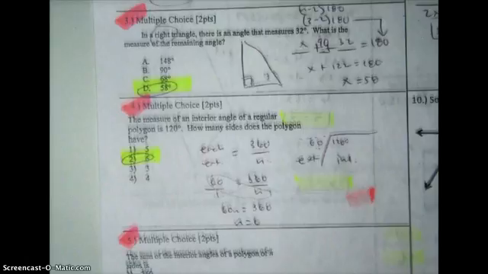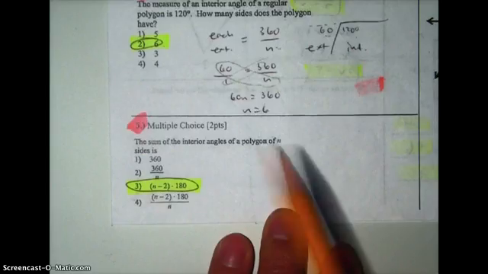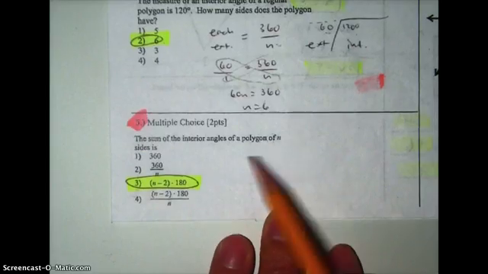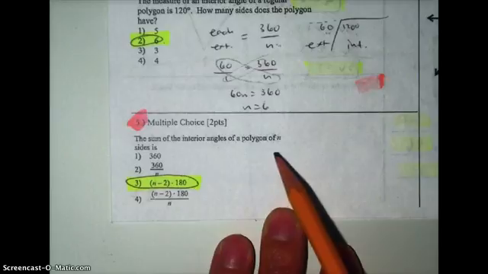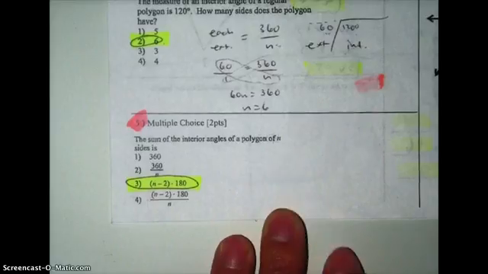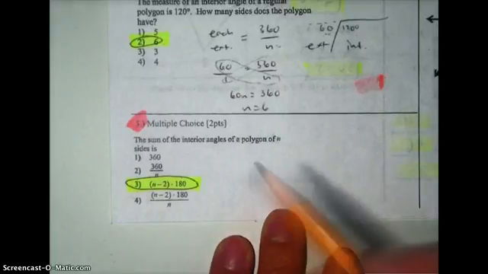Question number 5. What is the sum of the interior angles of a polygon with n sides? So in this question, you're going to have to use this formula. And this formula, n minus 2 times 180, will give you any interior sum, hexagon, however many sides. Okay?